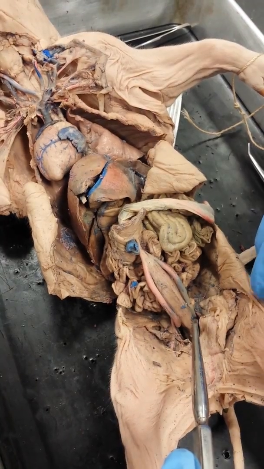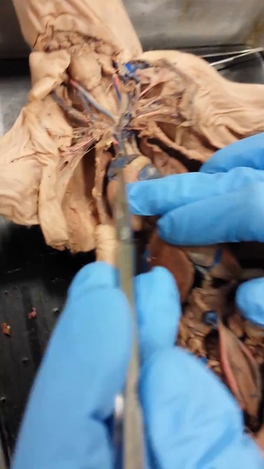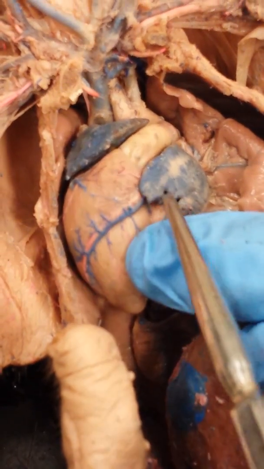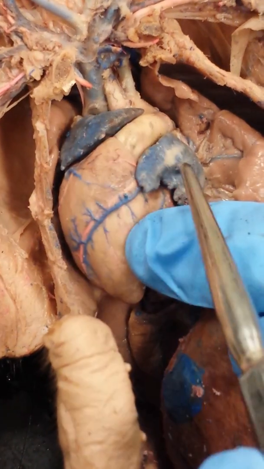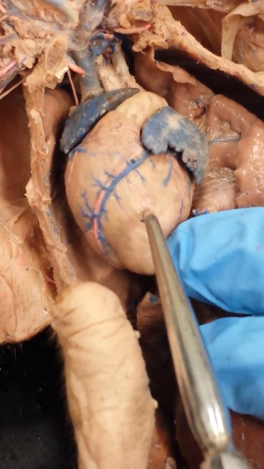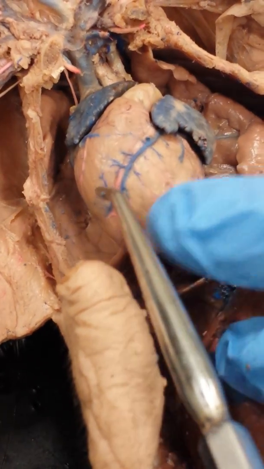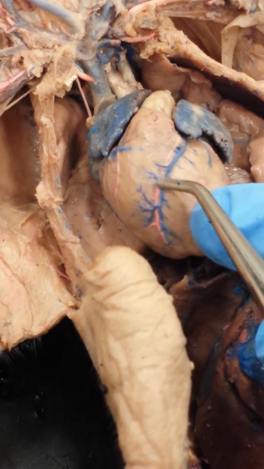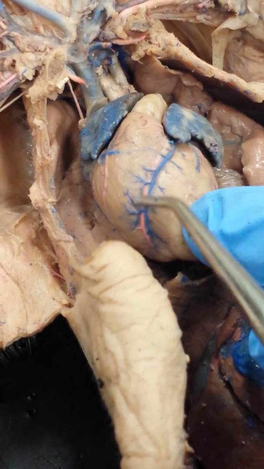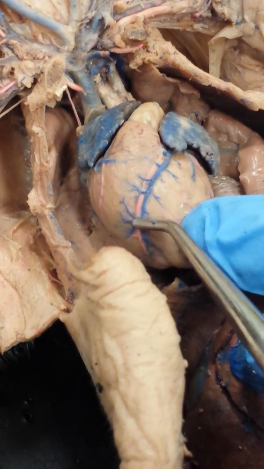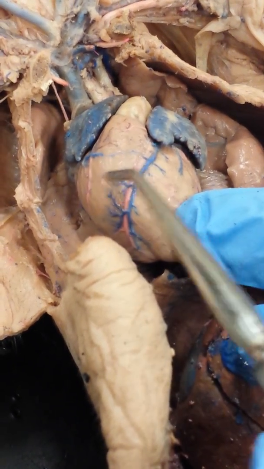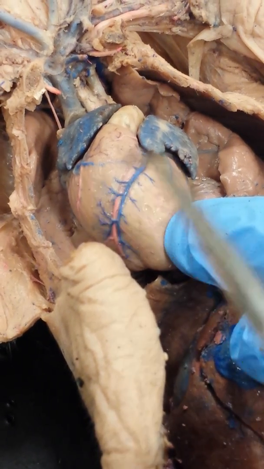Alright, let's take a look at the heart a little bit closer. Alright, we have some auricles. We have right and left auricles that lead into the atria. We have the right and left ventricles. And we can see the pink coronary artery. Alright, so if that's blocked, you can have a heart attack. And what you want to know about the coronary artery is it's going to send oxygen-rich blood to the cardiac muscle of the heart. Okay.